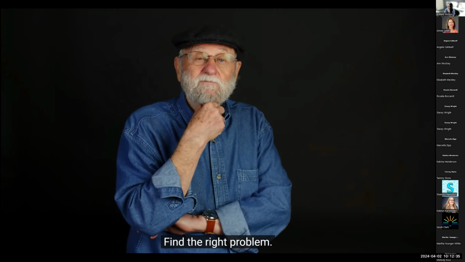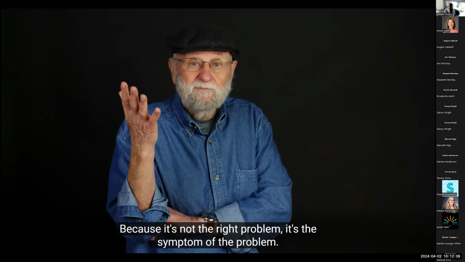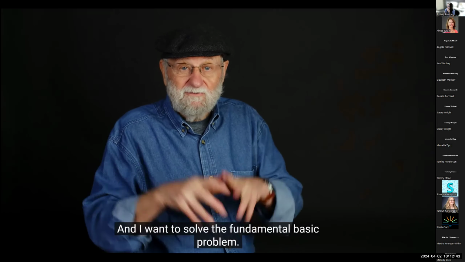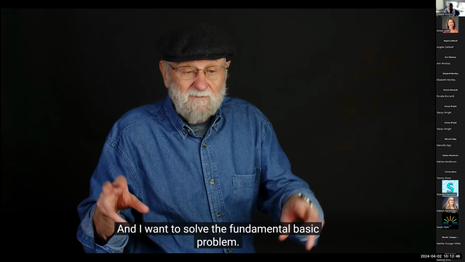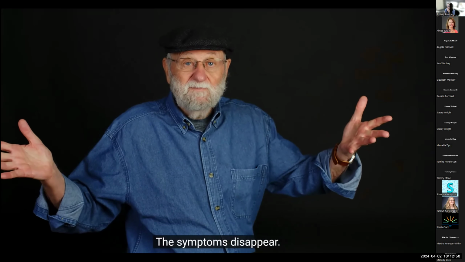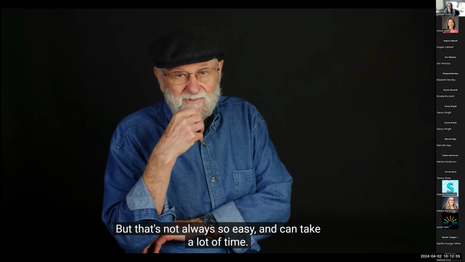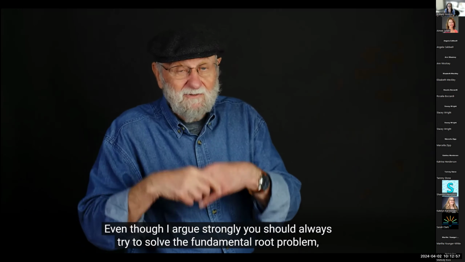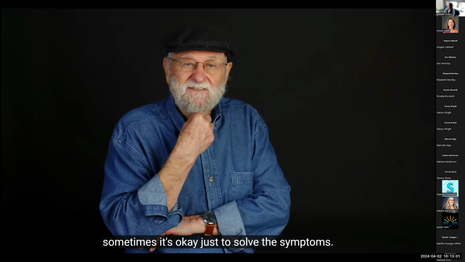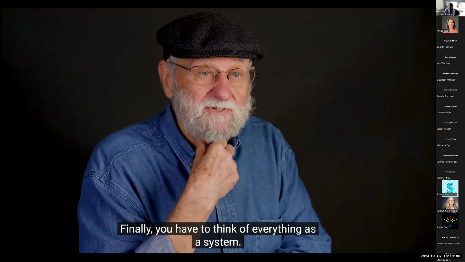Find the right problem. Almost always when somebody gives me a problem to solve, I refuse to solve it because it's not the right problem. It's the symptom of the problem. And I want to solve the fundamental basic problem, because if I can solve the basic problem, guess what? The symptoms disappear. But that's not always so easy, and it can take a lot of time. And even though I argue strongly you should always try to solve the fundamental root problem, sometimes it's okay just to solve the symptoms.